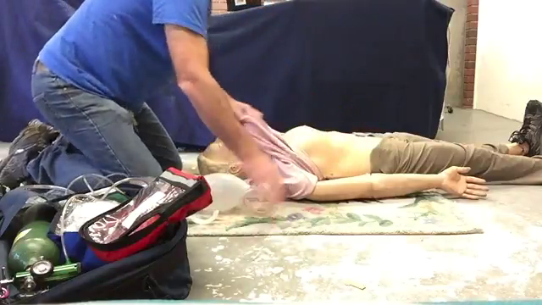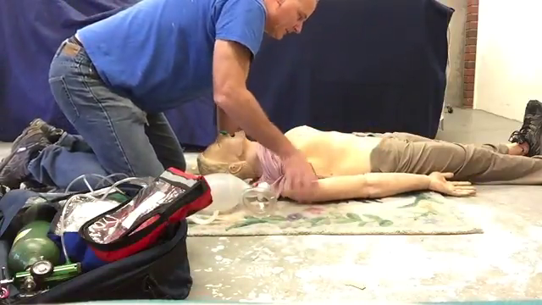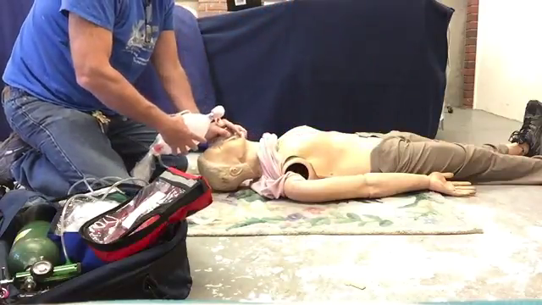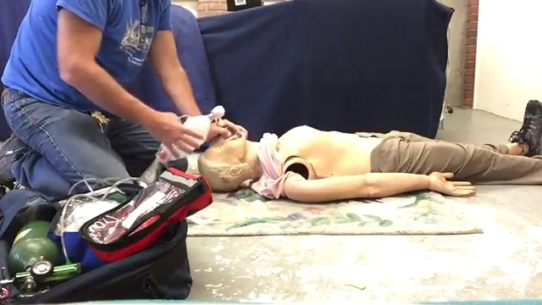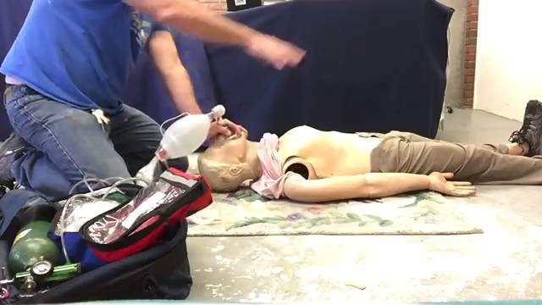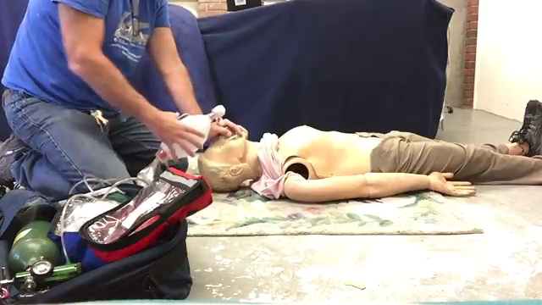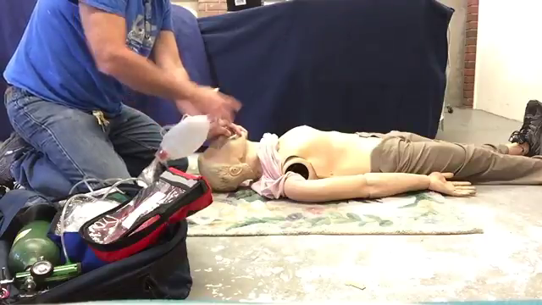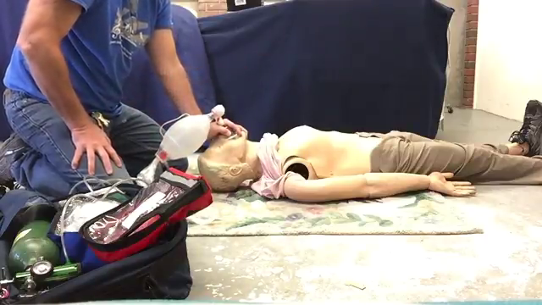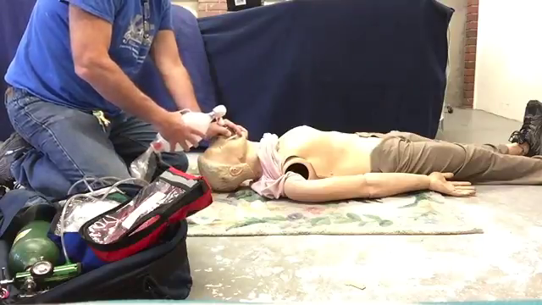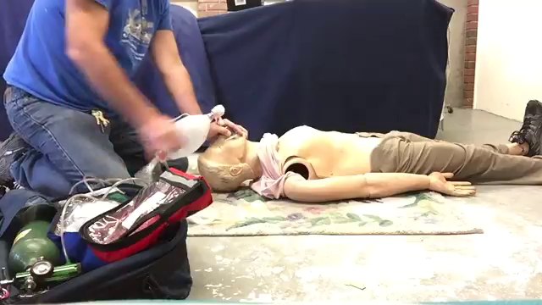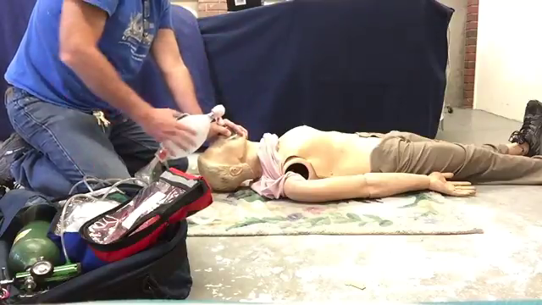I will expose and examine, checking for any trauma to the chest that needs to be fixed. Also visualizing good rise and fall of the chest. 1 breath every 5 to 6 seconds. Scanning the patient for any arterial bleeding, gross hemorrhaging, as well as looking for any gross trauma, checking for incontinence. Going to continue ventilating 1 breath every 5 to 6 seconds, looking for bilateral rise and fall of the chest.